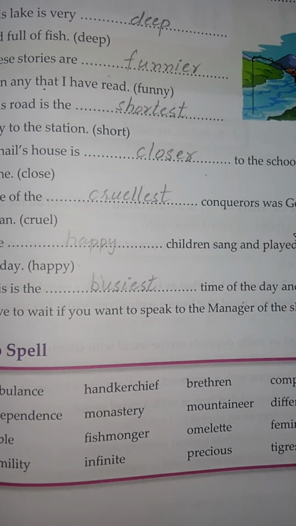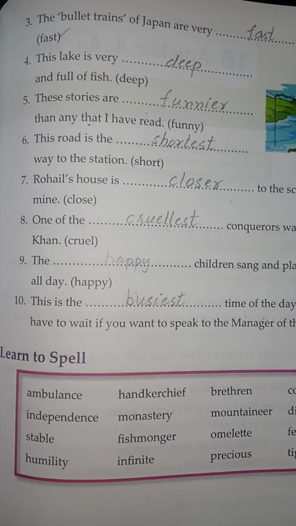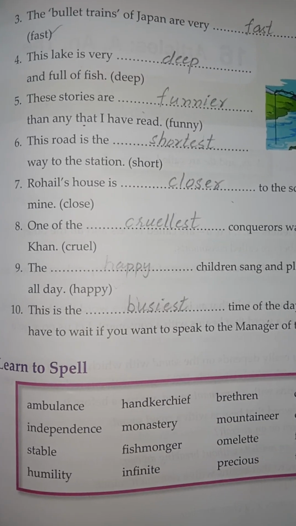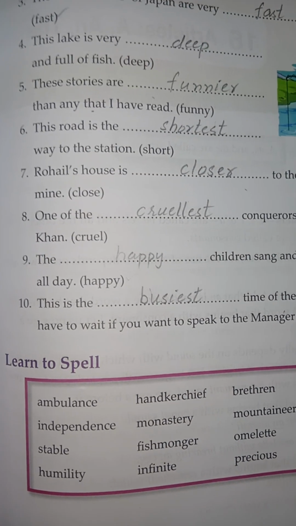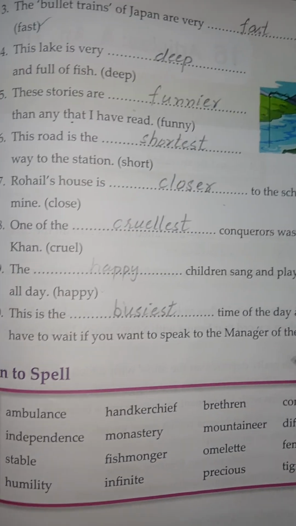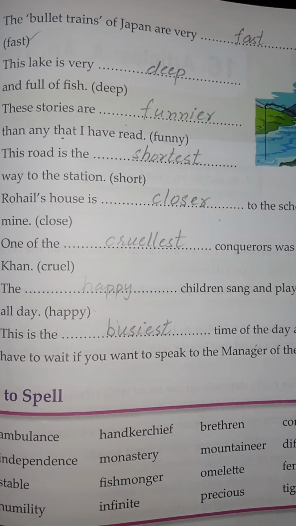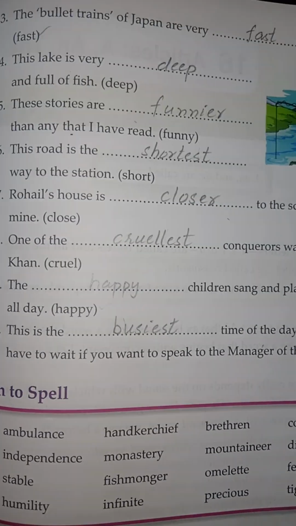Try to solve these exercises yourself, then check your answers from the given notes that I will share in the groups. But try to read the description yourself and try to solve these exercises yourself at first.